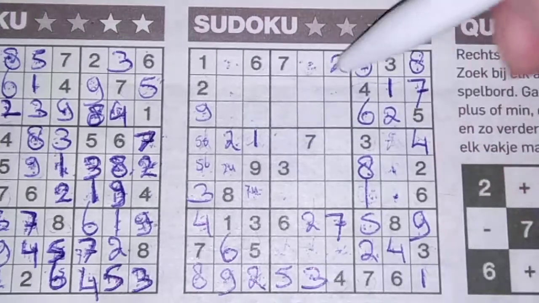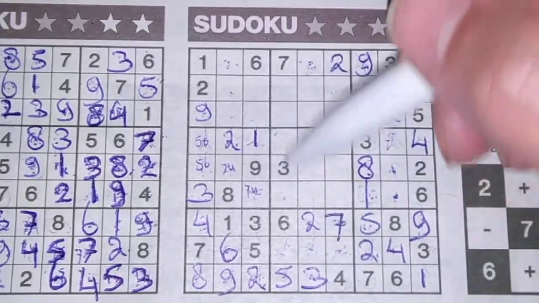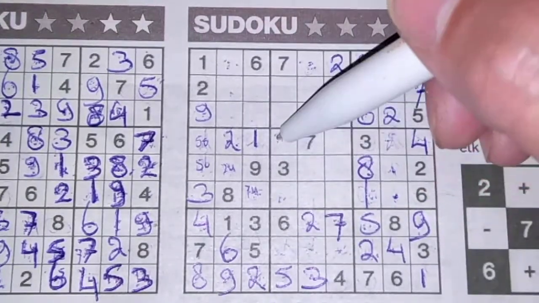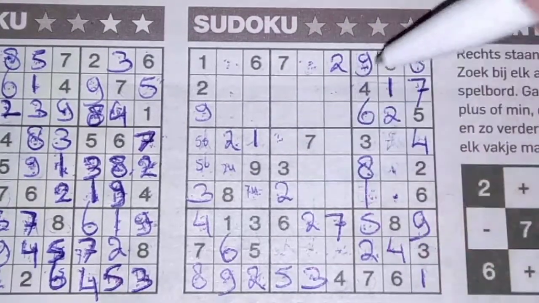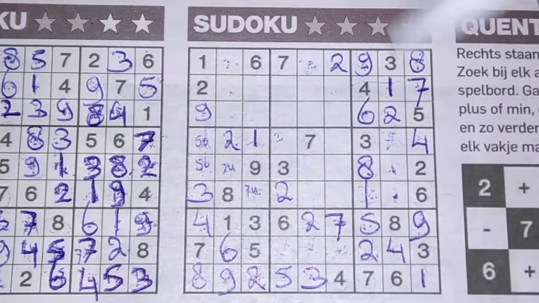2 in this column, 2 in the middle column, so on the column next, the only places for the 2 are here or there. I see here 2, no 2 there, 2 should be here.